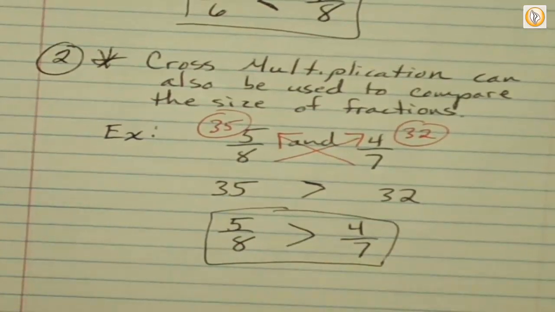Yeah, I like this better. It's easy. I don't know why. It was just my thing. But some people are different. Some people like to get common denominators and stuff like that. So you go with your personal preference.